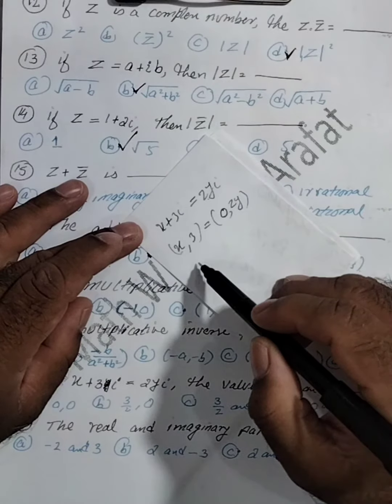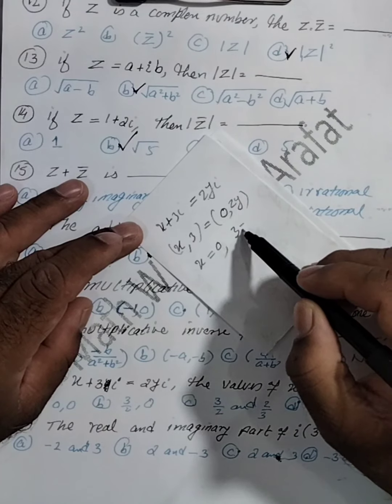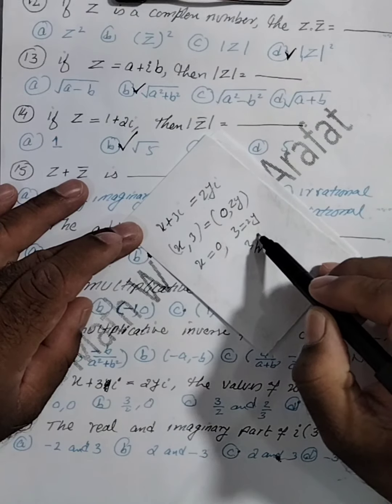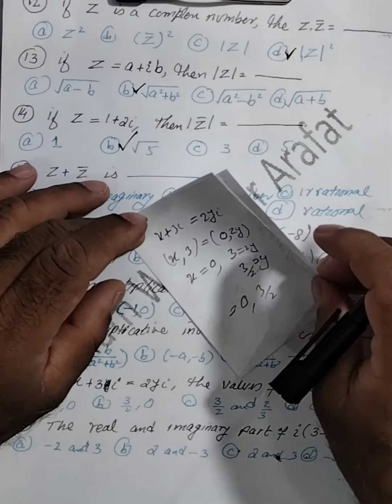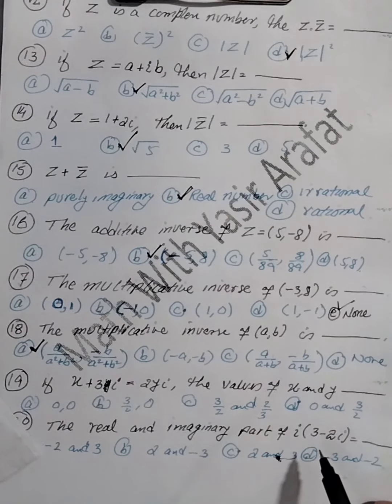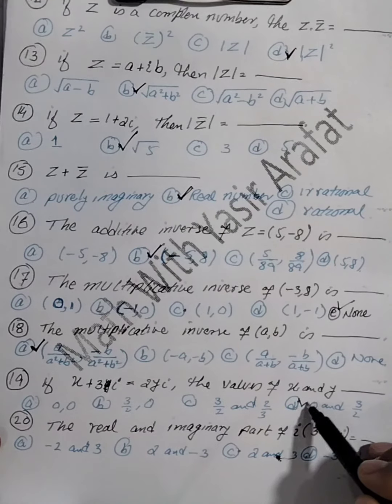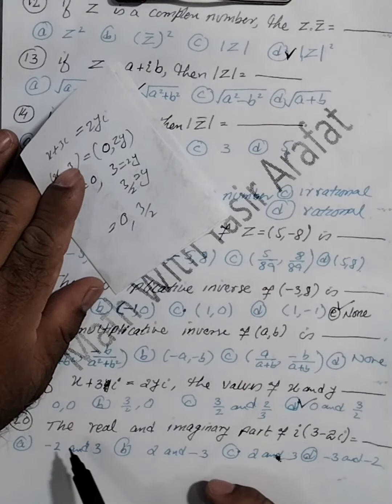When we equate these ordered pairs, x is equal to 0 and 3 is equal to 2y, so y is equal to 3 upon 2. So the value of x is 0 and y is 3 upon 2. So the D option is correct for the 19th MCQ.